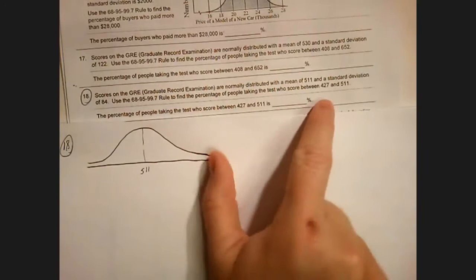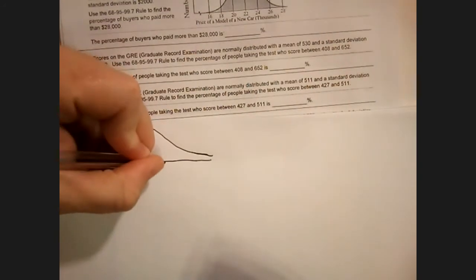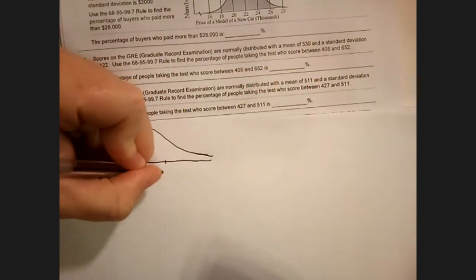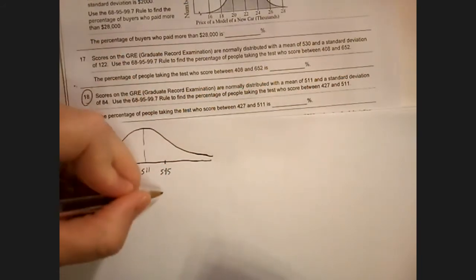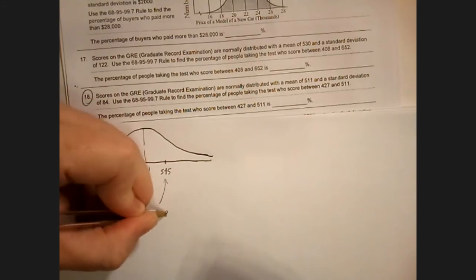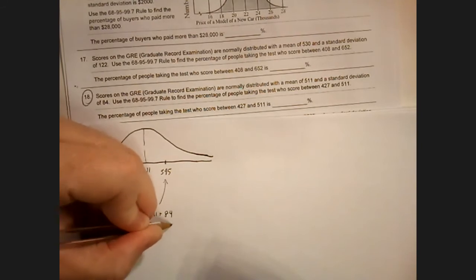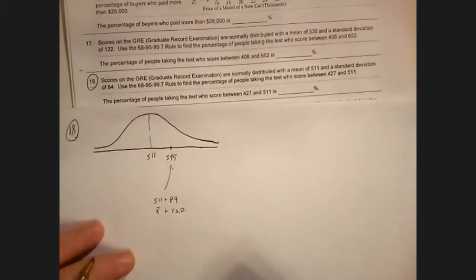The standard deviation is 84. So I'm going to add 511 plus 84 is 595. Just so you know, this was 511 plus 84. That's my mean plus 1 standard deviation.